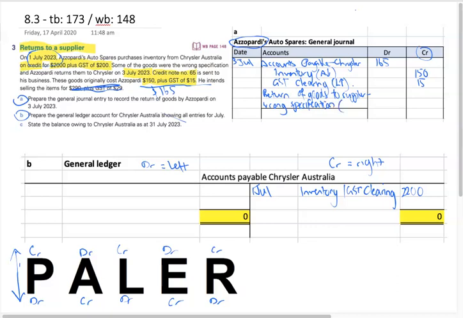And really importantly, you would never get the mark for the narration unless you write the source document, credit note 65 in this case. And just like you've seen in here, if you run out of space, don't worry, but never abbreviate. If you run out of space, you can always make it clear to your teacher or the examiner, but never abbreviate anything there. We've now ticked off a perfectly answered question for A. We've prepared the journal entry to record the return of goods.